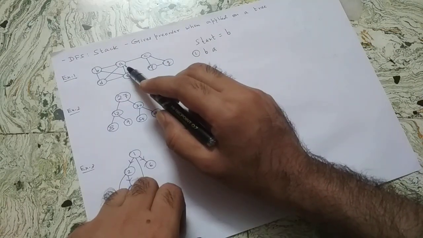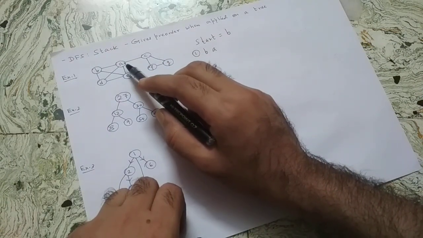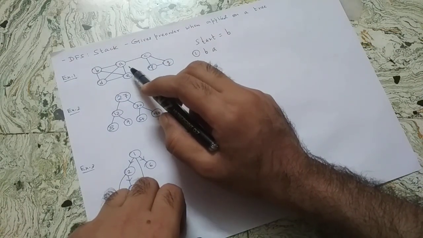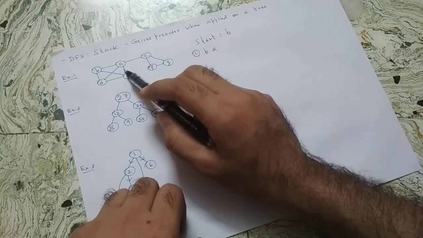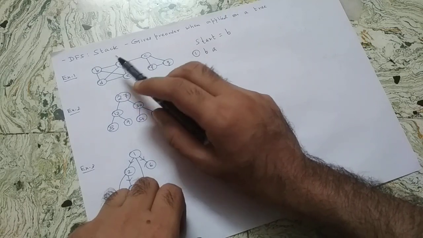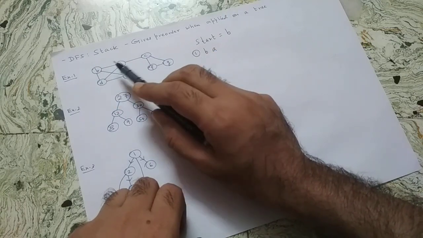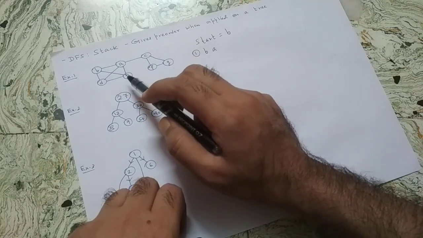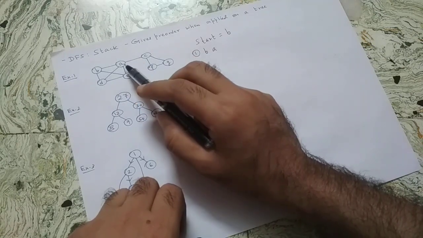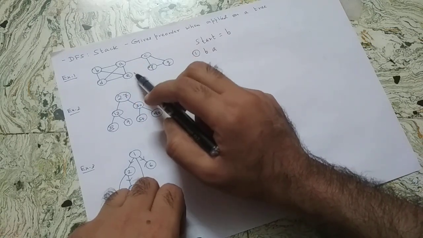Now, when I'm at A, what will I do? I'll look at an adjacent vertex of A. So how many adjacent vertices of A are there? B, D, E and C, because B, D, E and C are all connected to A by direct links. That's why we are saying that these are adjacent vertices of A. Now we will visit one of the adjacent vertices.